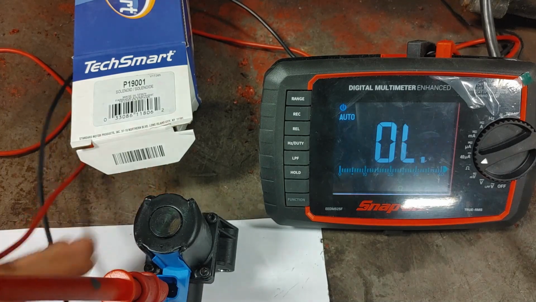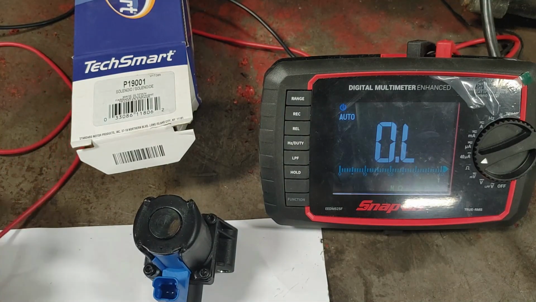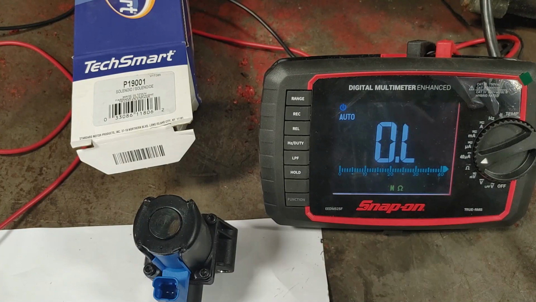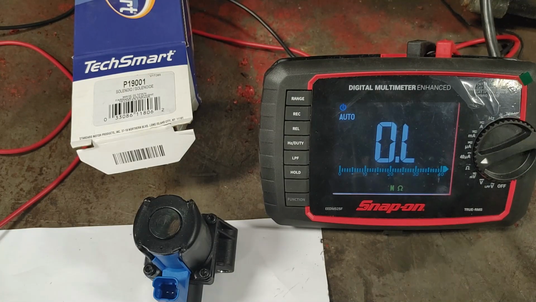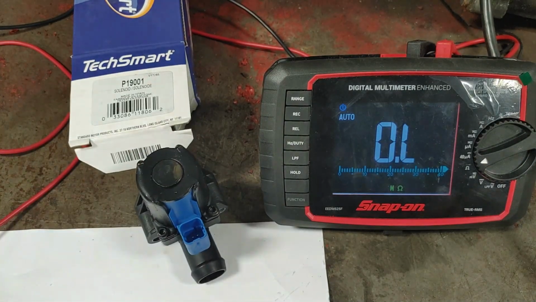So pretty definitive that there's an issue with the valve, especially if the system's supposed to work off of roughly about 10 ohms, and the one that's on the vehicle is only working on a solenoid valve that has 1.9 or 1.8 or something like that. So valve is bad, and that's it.